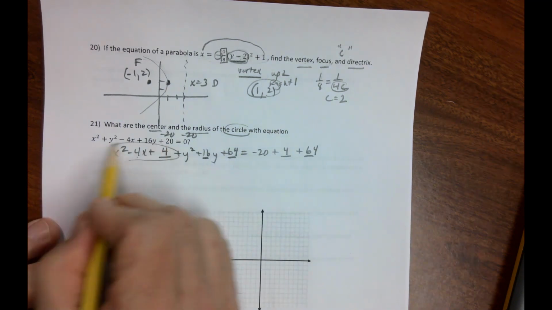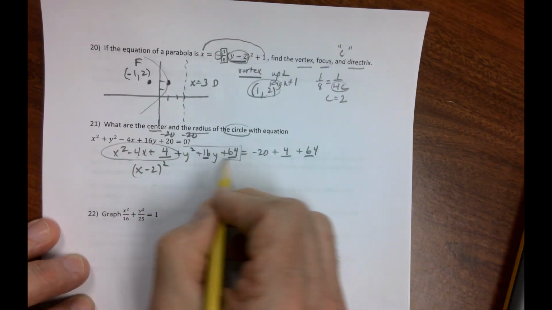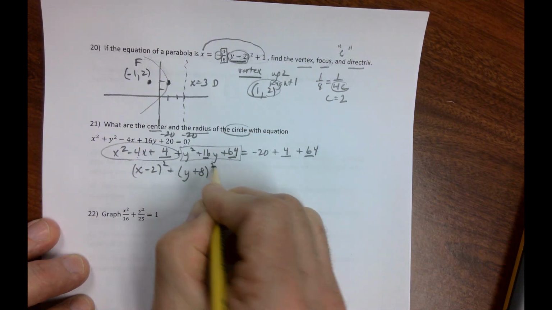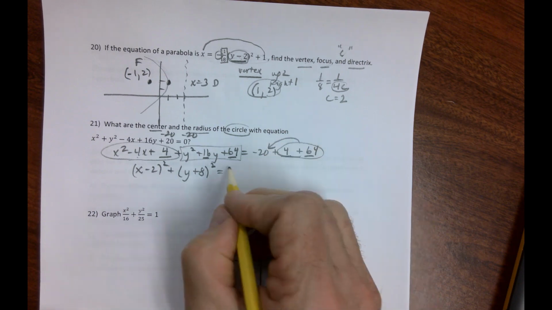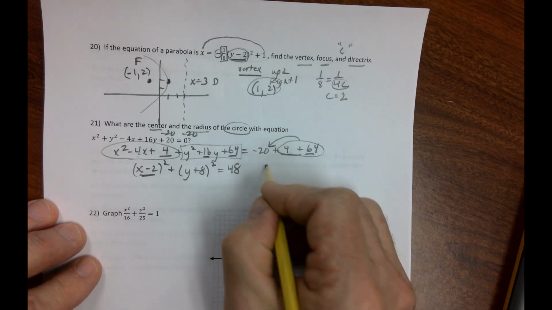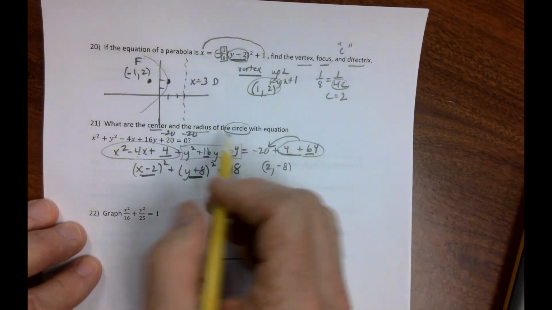What does this turn into? X minus 2 squared. What does this turn into? Y plus 8 squared equals 68 minus this would be 48. So what's the center? That'd be right 2, down 8. How do I find my radius?